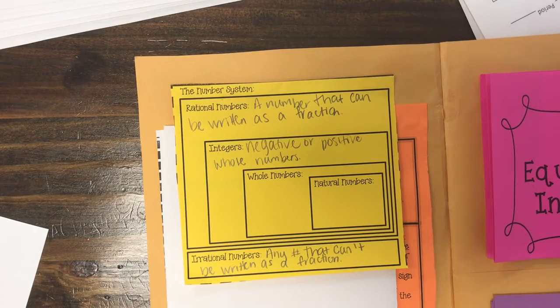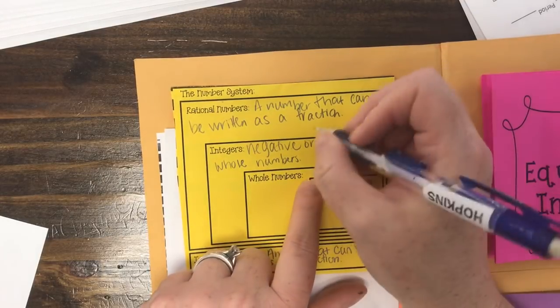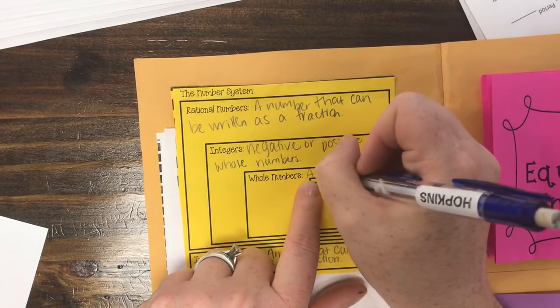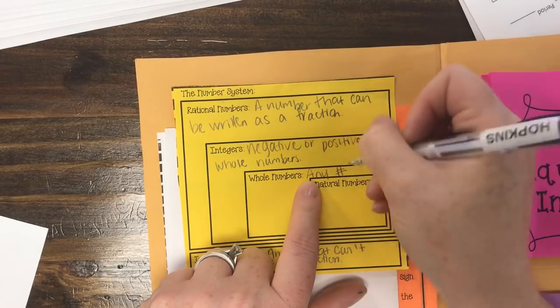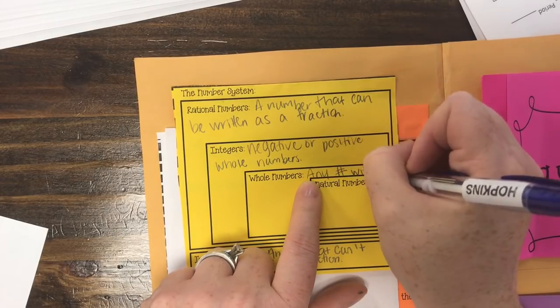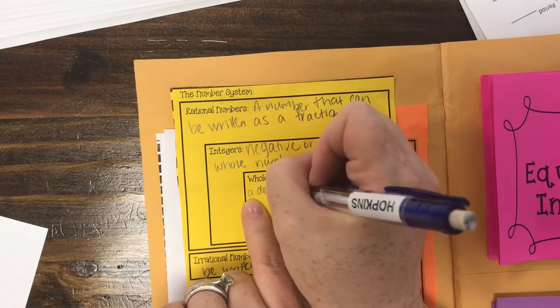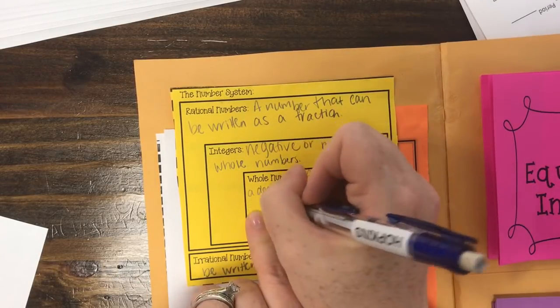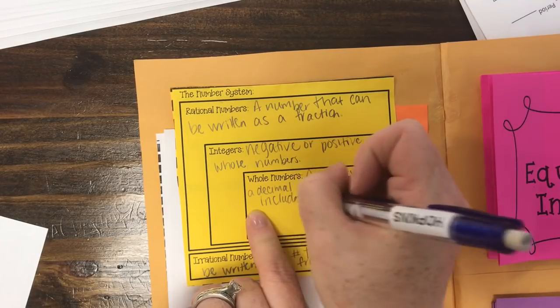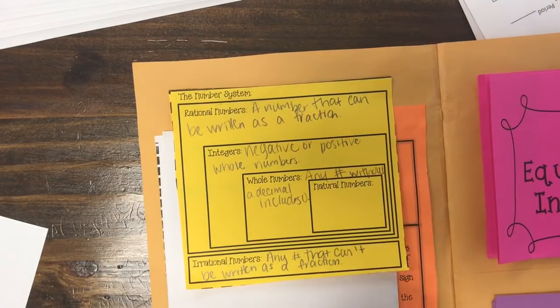Okay, our next category is whole numbers. So it's any number that can't have a decimal. They can be written as a fraction because it could be like 5/1, but it's going to include 0. So it's any number without a decimal, includes 0. Okay, so it can't have anything extra on it.